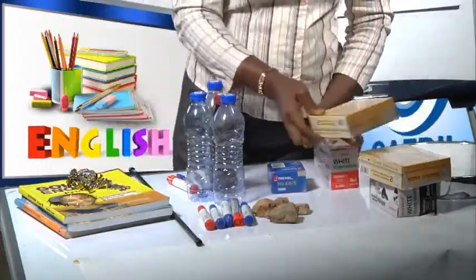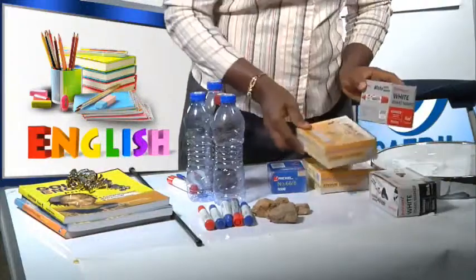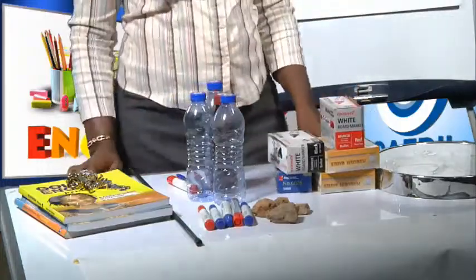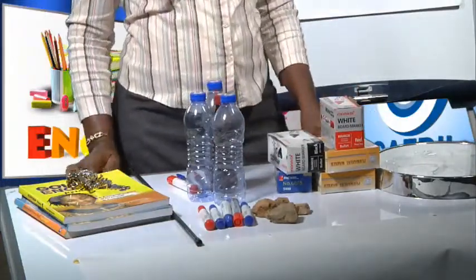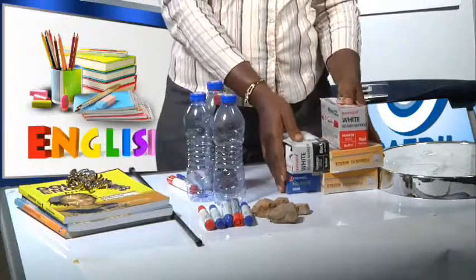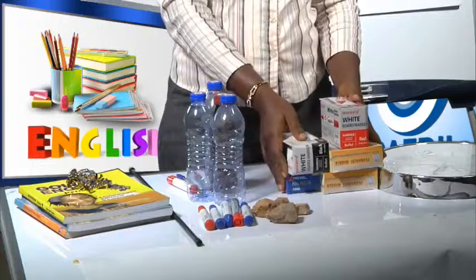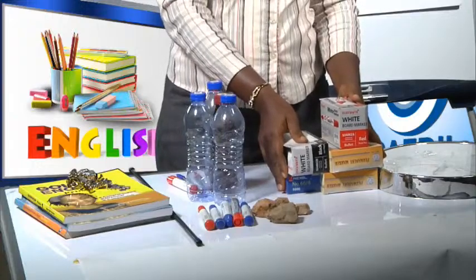So we have 5 boxes. We were able to count these boxes. So these are countable. We can count them. Countable nouns. 5 boxes.